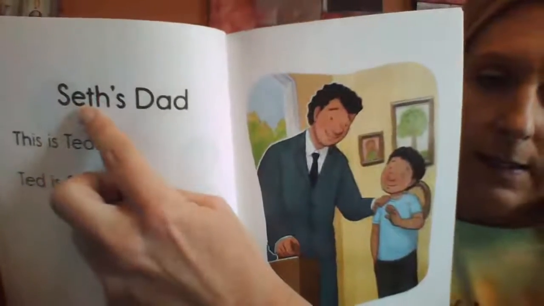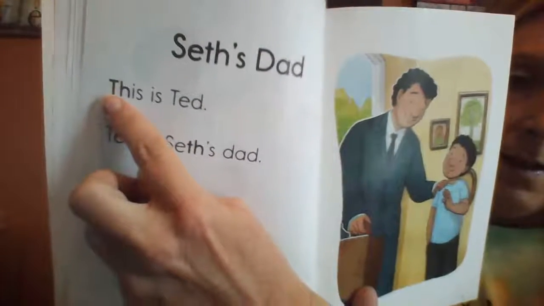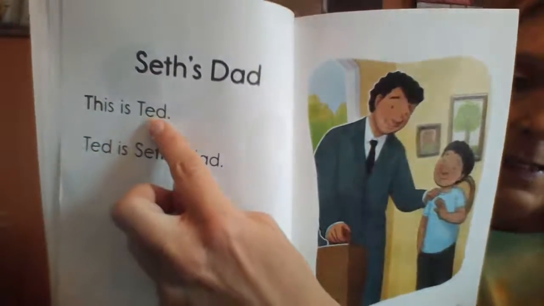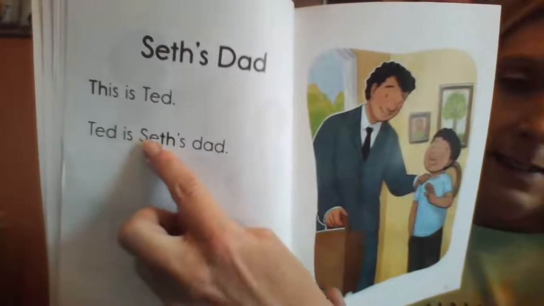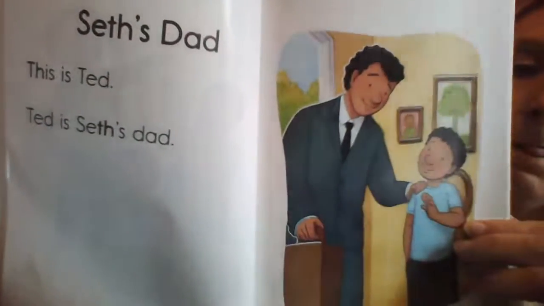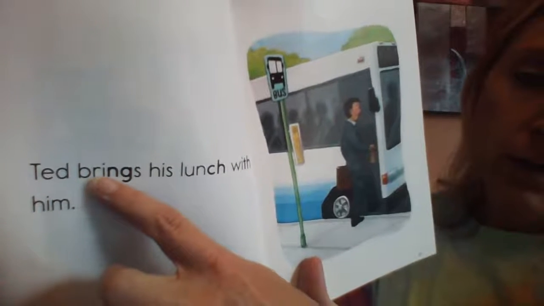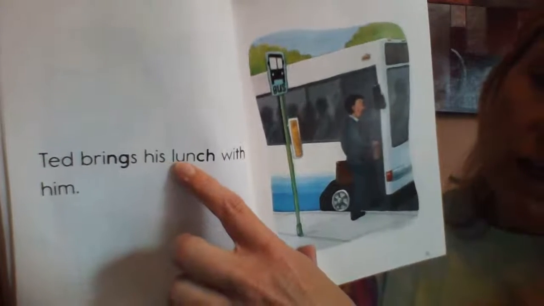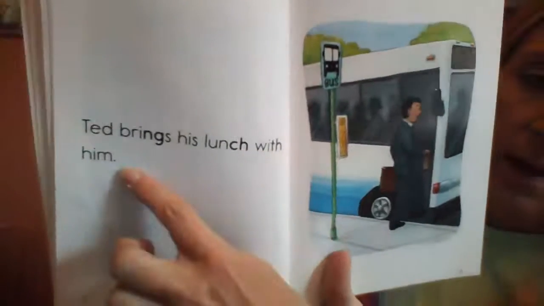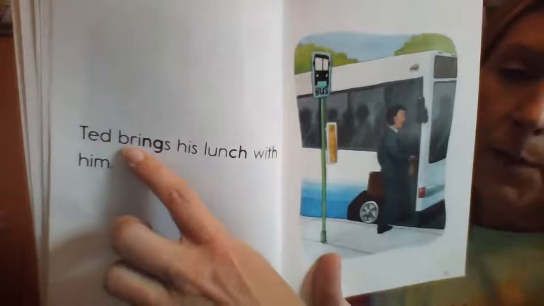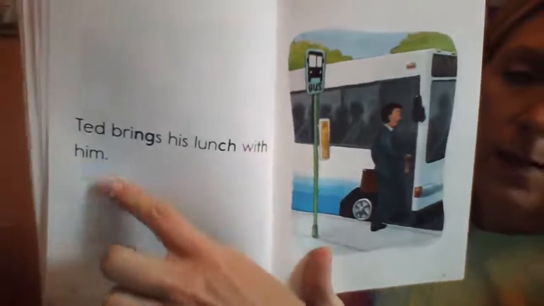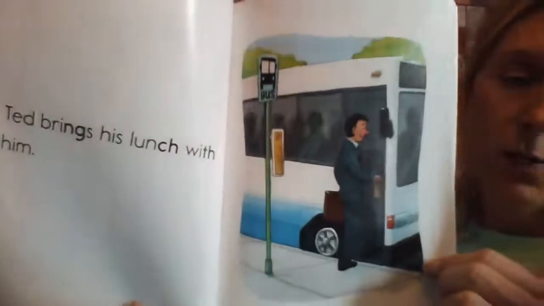Okay, now we're going to read about Seth's dad. Let's go a little bit slower. Seth's dad. This is Ted. Ted is Seth's dad. What's it look like he's doing there? Ted brings his lunch with him. Let's read it one more time. Ted brings his lunch with him. It's like he's going off to the bus to catch a ride to work.